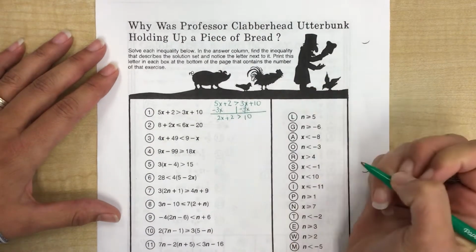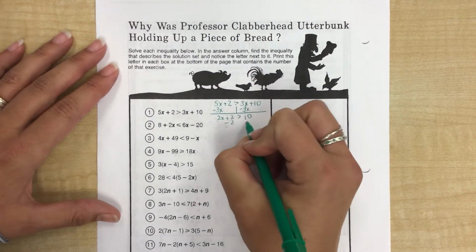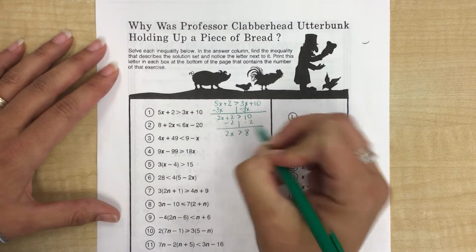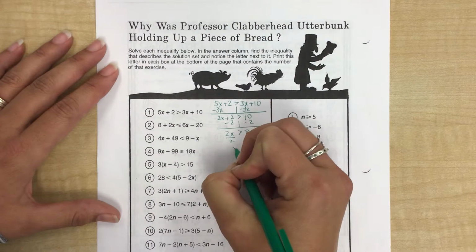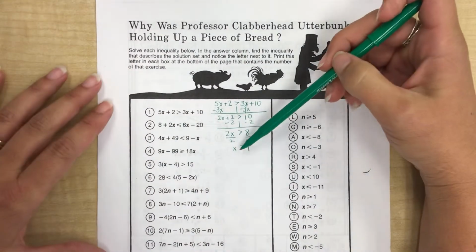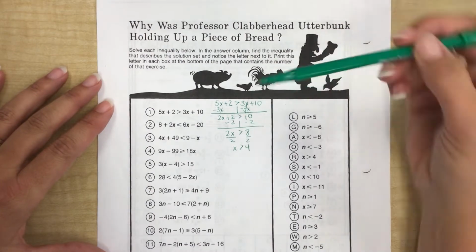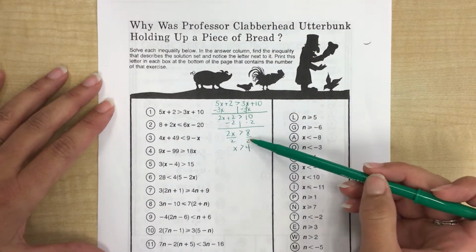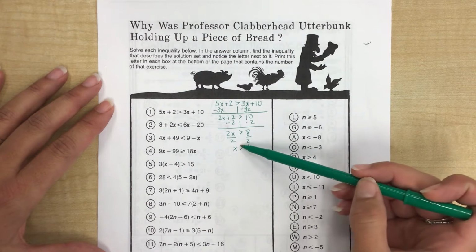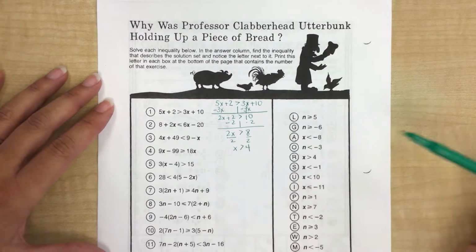Those cancel, so I'm left with 10. Subtract 2 from both sides, and then divide by 2. So then there's our answer. The only time that this inequality sign is going to flip is if you're dividing by a negative. So if the number that's with x is negative, then you would flip this sign, okay?